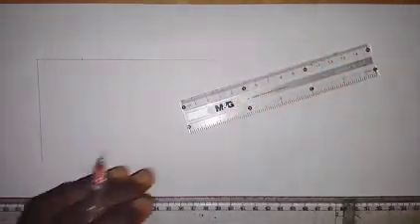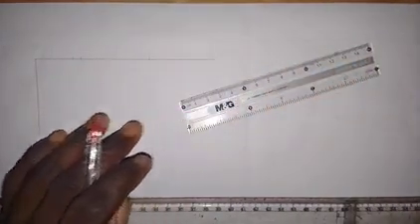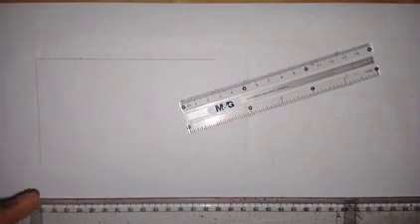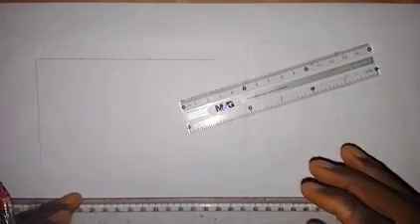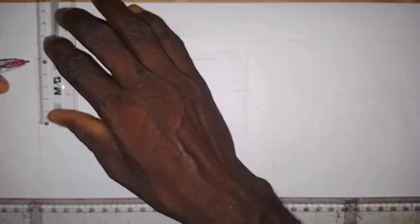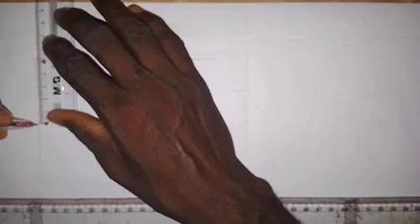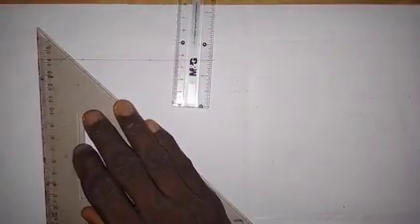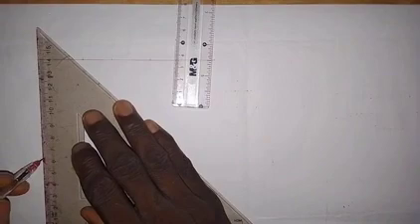Now the next thing that I'm going to do is to take the measurements on the vertical line. The first one that we have is 5,200. That will be 52 millimeters. So from this point here, I'm going to take a measurement of 52 millimeters down. So this is 52 millimeters. I will still need to extend this vertical line, but I don't want it to be too long, that's why I just stopped it there.